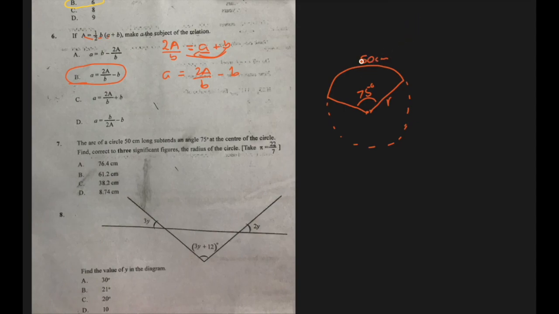So the formula for the arc length is the angle it subtends divided by 360 multiplied by the circumference of the circle, which is 2 pi r. 2 pi r is unknown to us, but we know that this arc is equal to 50. And just isolate r here. So r will be, again cross multiply, 360 multiplies with 50 divided by 75, the numerator here becomes the denominator on the other side. 2 becomes denominator, pi becomes denominator.